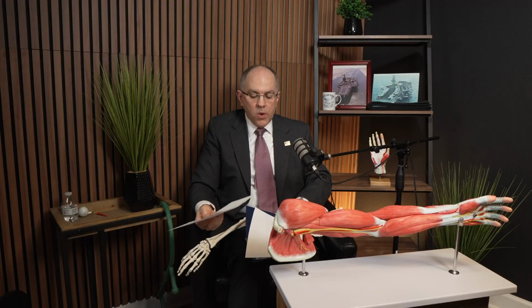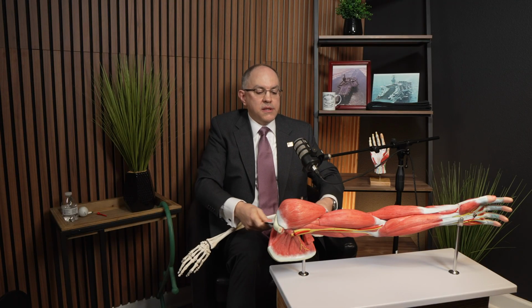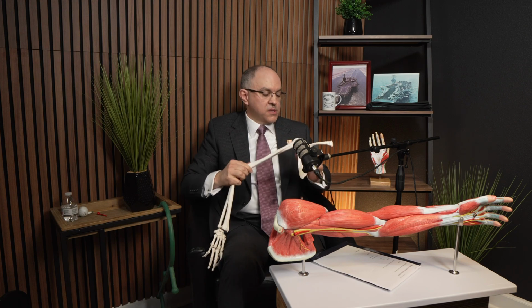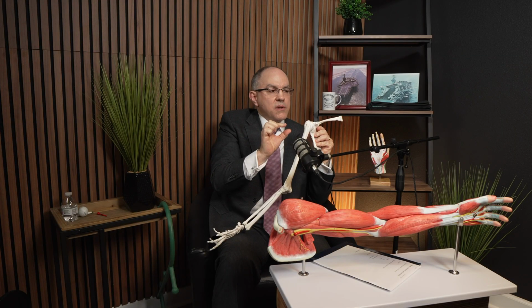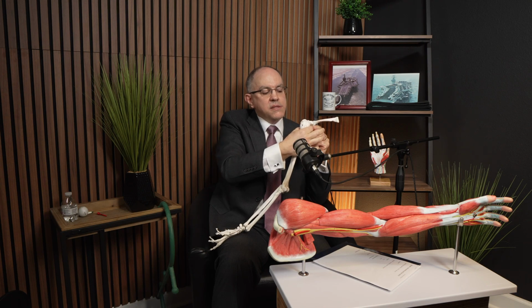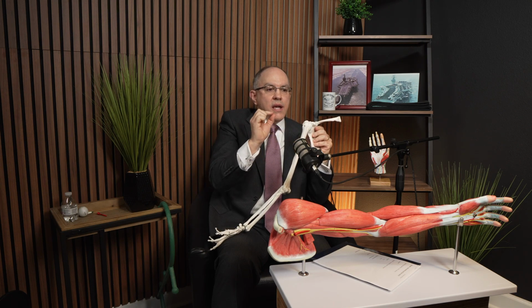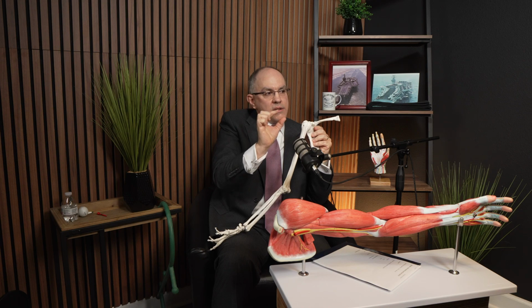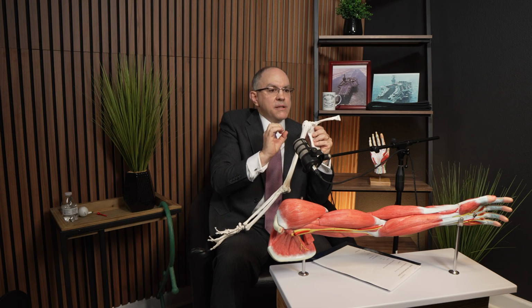Now, one structure that makes the socket a little bit deeper is called the labrum. So this very shallow socket has a lip that goes around it made out of cartilage. And that cartilage lip, I just want you to have an awareness that it does exist. There's a lip around that makes the socket a little bit deeper. And what's nice about having a cartilage lip around it to deepen that socket a little bit is that the cartilage is a little bit flexible.